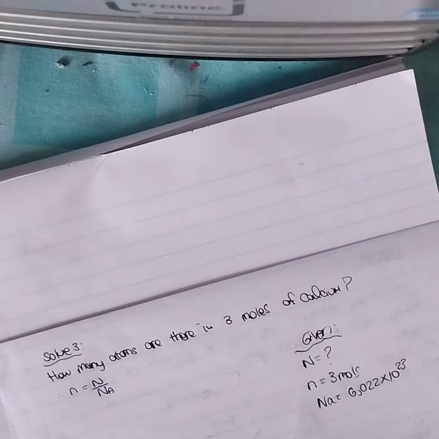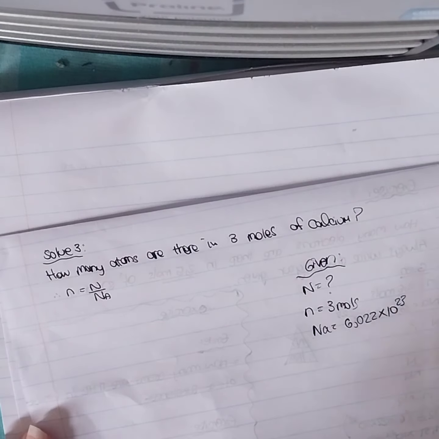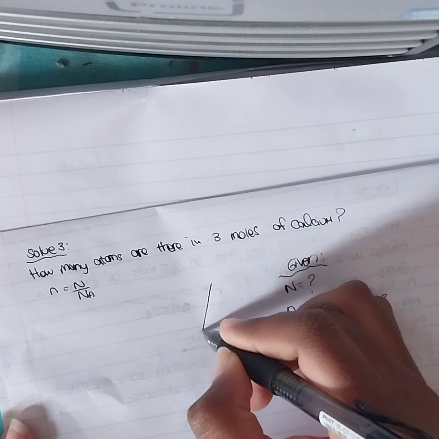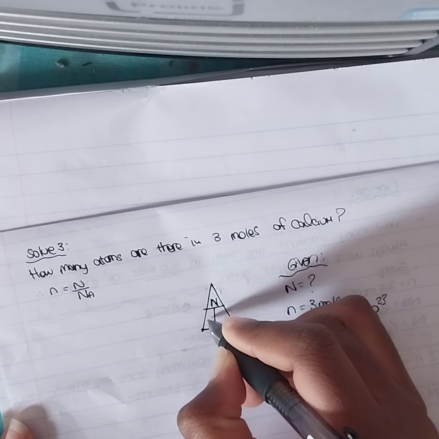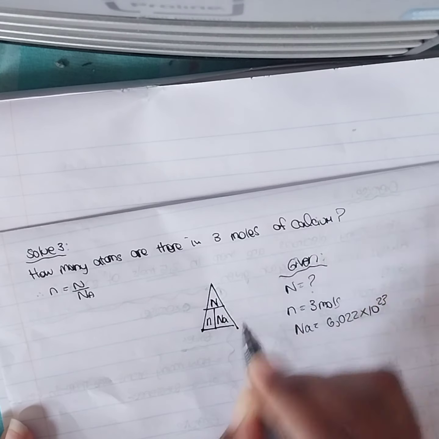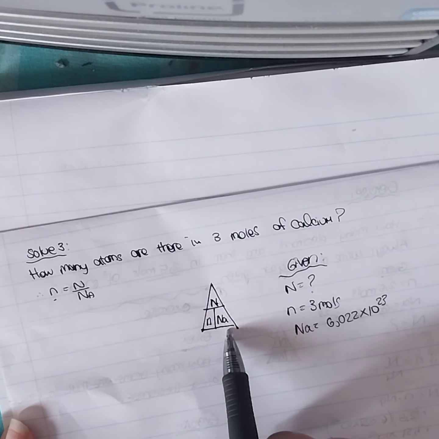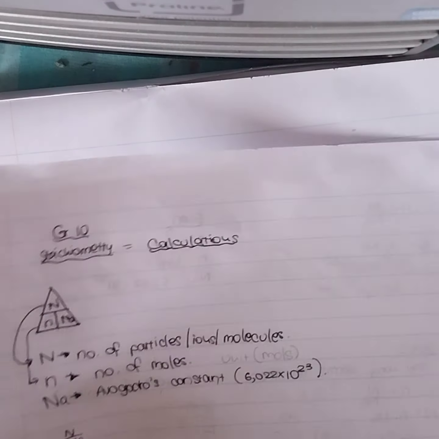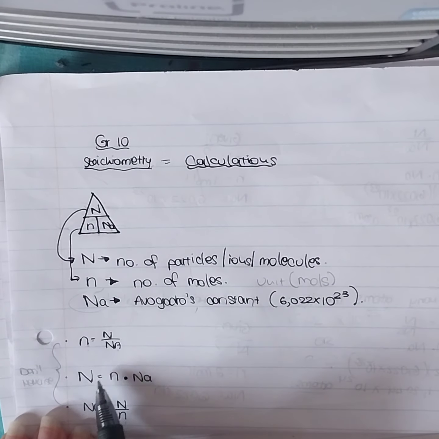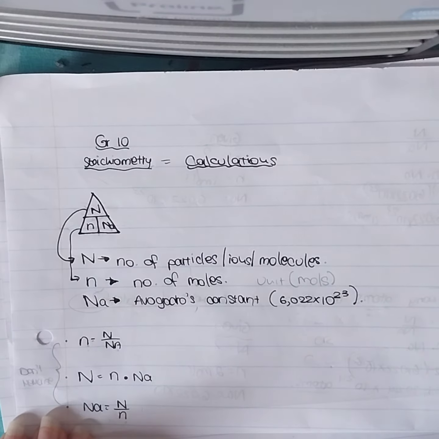Okay, so let me just do this triangle for you guys, so you don't have to get confused with what I'm doing. Okay, N is equal to n over Na. Because you're trying to find this, that's why you multiply the 2. Okay, remember the formula I wrote down for you guys. This one over here. If you're trying to find this big letter N, you're going to multiply your number of moles and your Avogadro's constant. Okay, so please don't get confused.